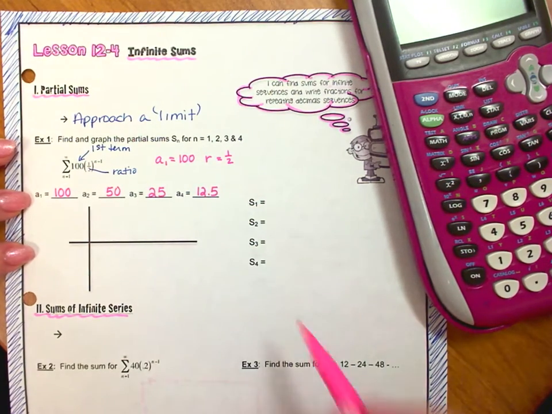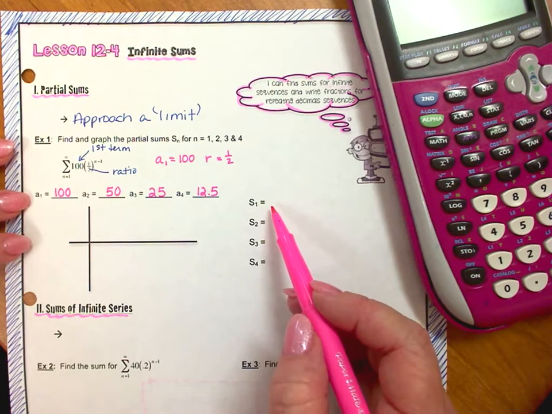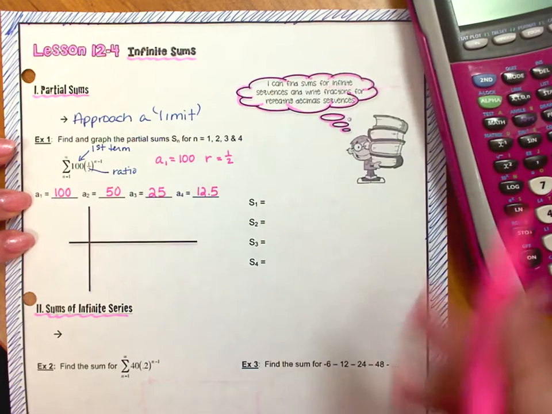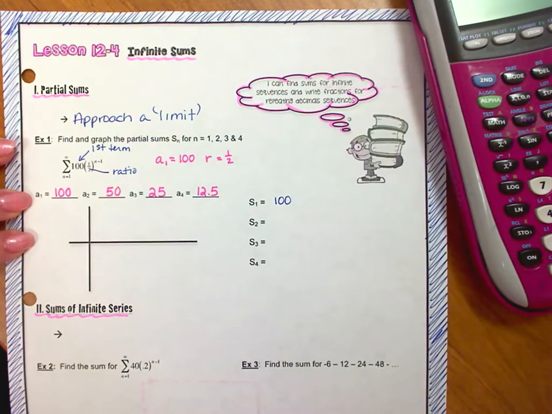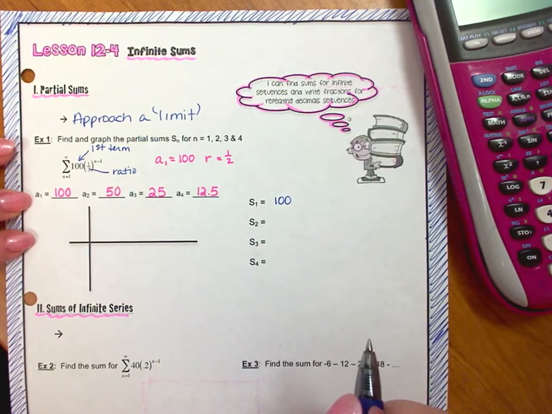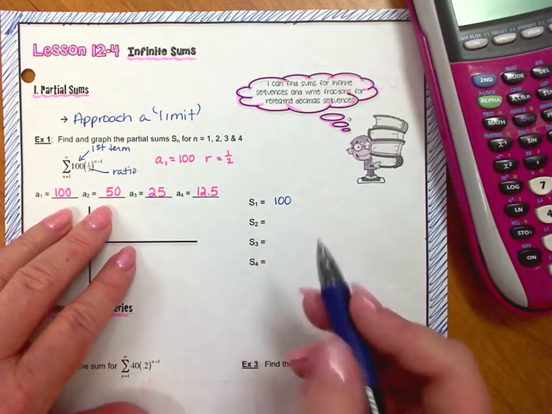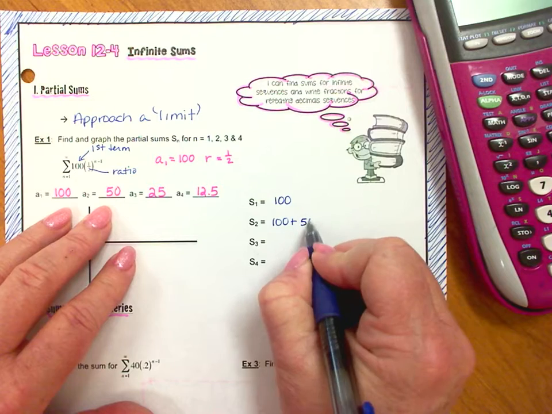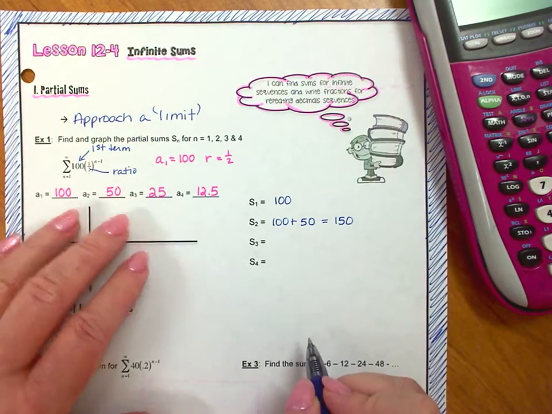Now in order to find the partial sums, we're going to take the first one, which is the sum of one term: 100. The sum of the first two terms is 100 plus 50, so that's 150.